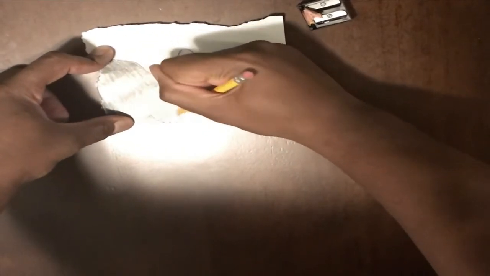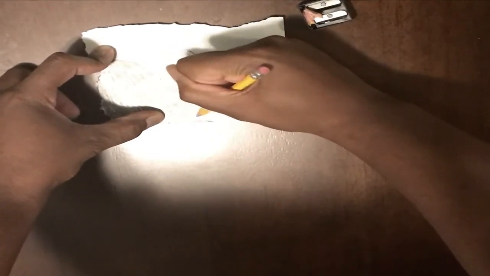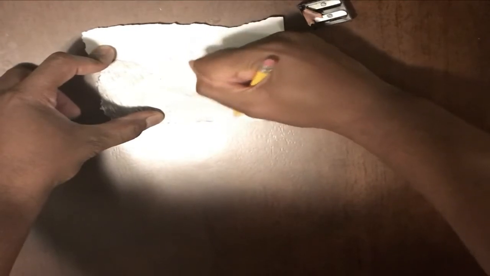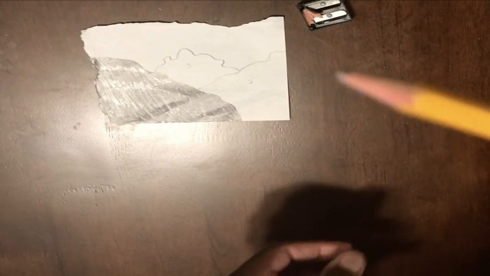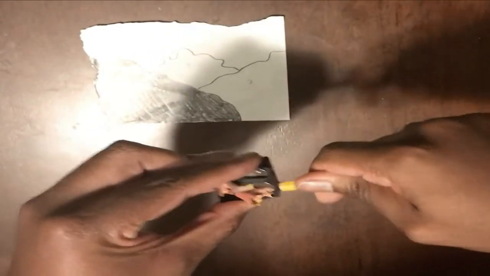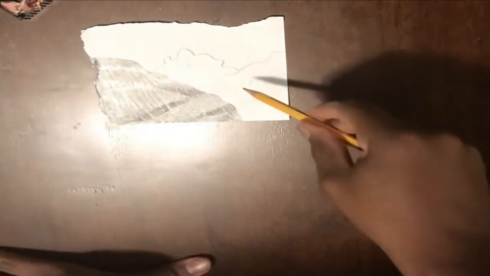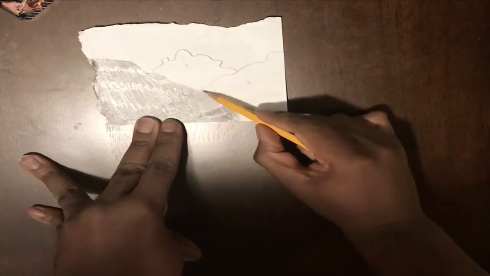So again, I'm pressing harder than I normally shade or normally write to get that pretty dark. Gotta sharpen this again. Now, moving on to mountain number 2. This one's gonna be easy because all I need to do is just shade how I normally write.